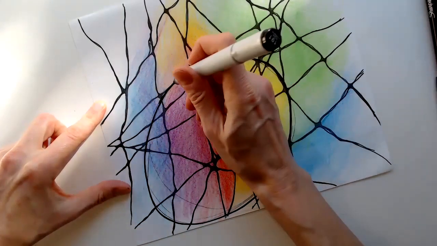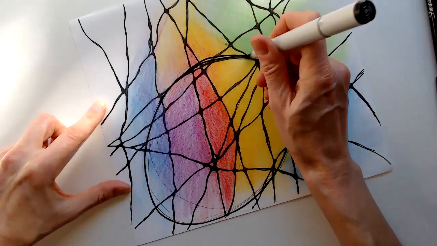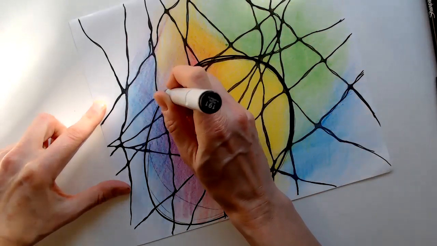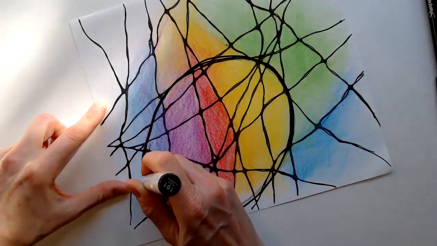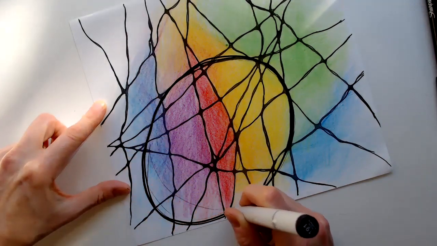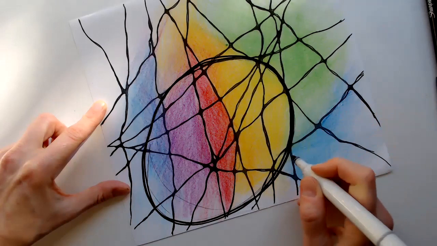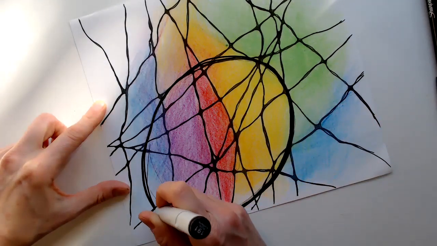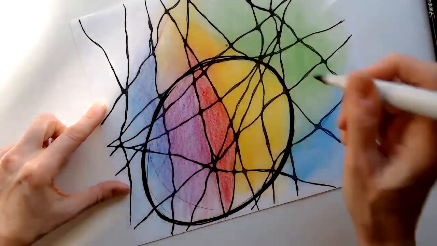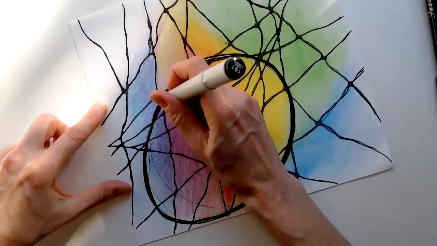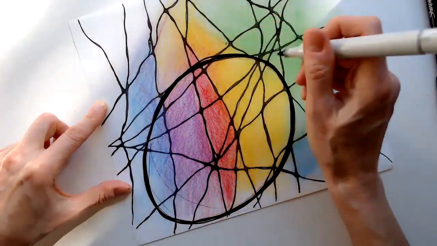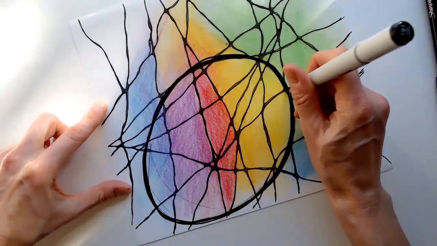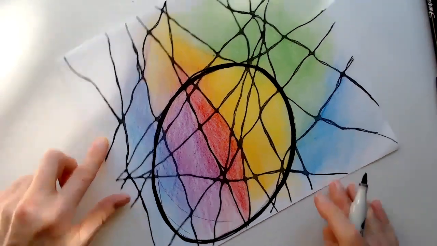So my hand just made this movement. So I make the lines significantly thicker because I want this shape to stand out from all these lines and to change my impression from what it was before, when we started the drawing, to something new.